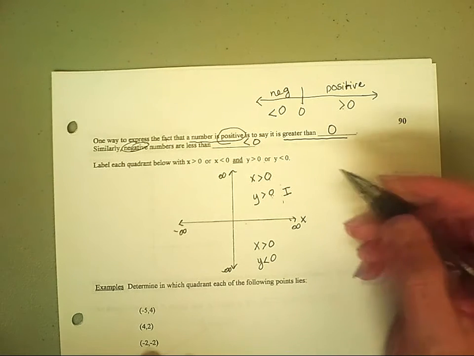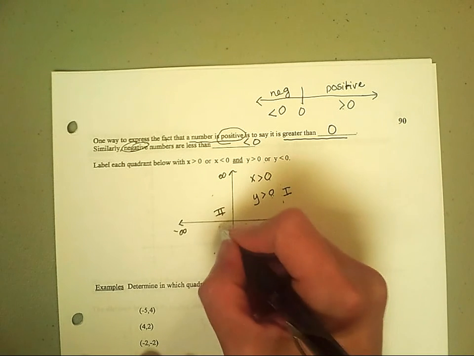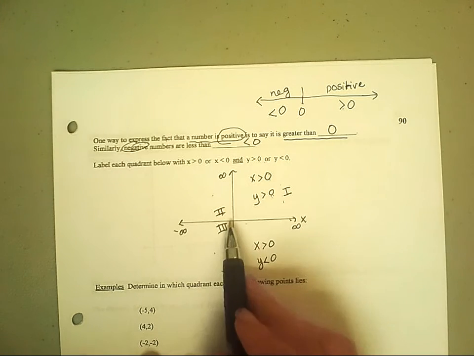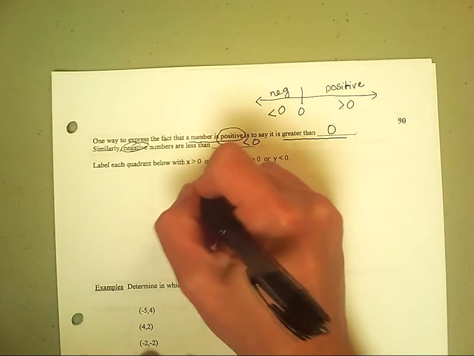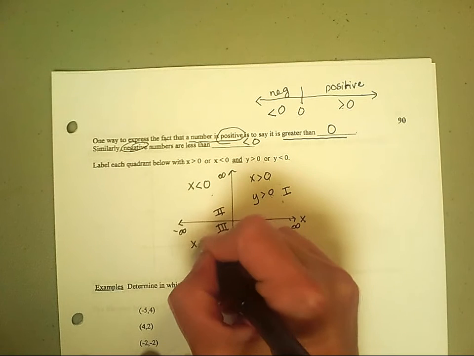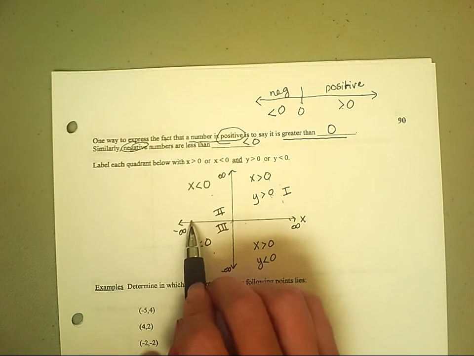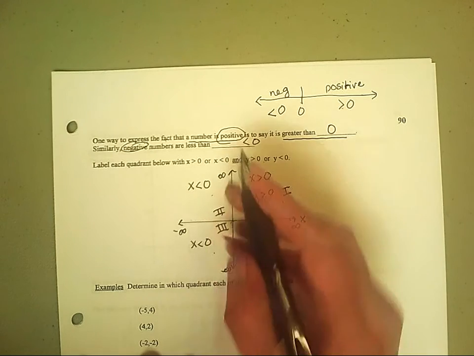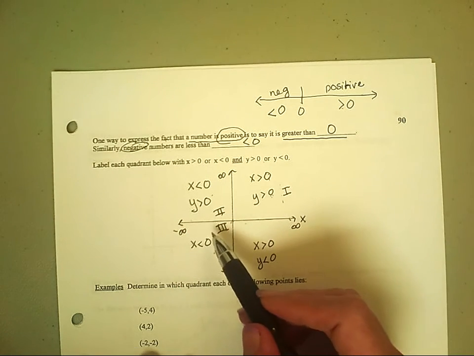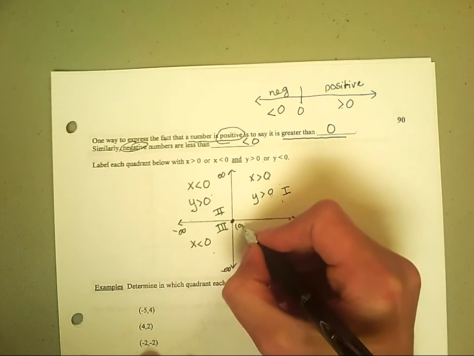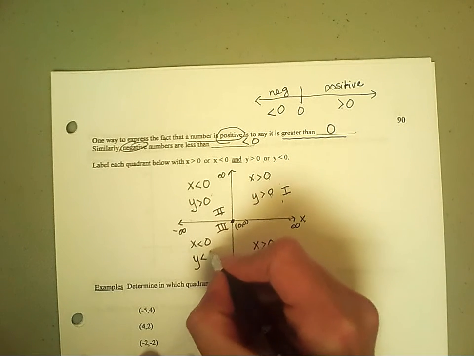Now, if I'm going to be over here in 2 or in 3, well, looking at ordered pairs, I would have to go negatively in the x. So x is less than 0 here and here. So I'm going negative in the x. Now, if I want to be in quadrant 2, I have to have y values that are positive. Remember, this is the point 0, 0. And to be in quadrant 3 now, I would need to have y values that are negative.